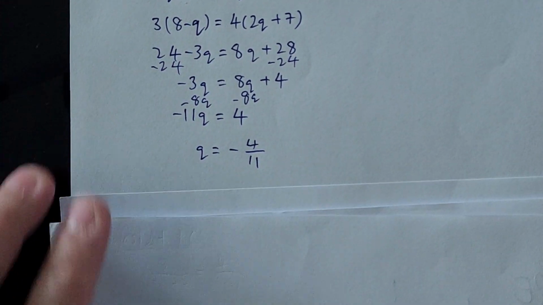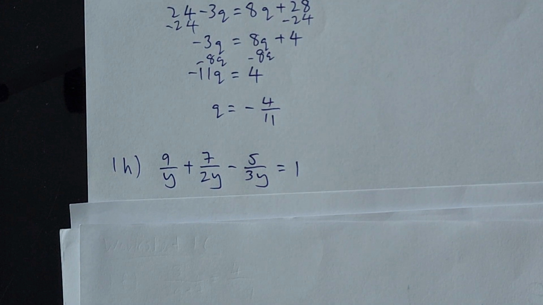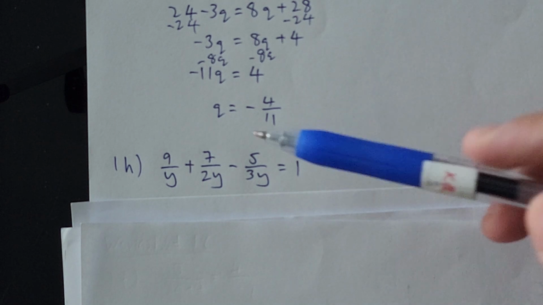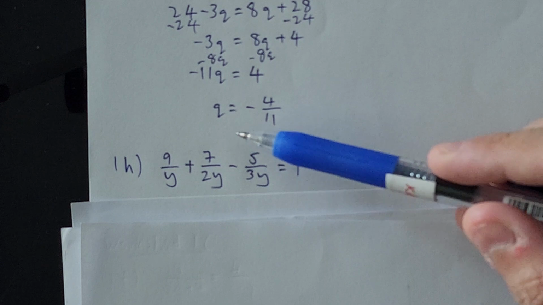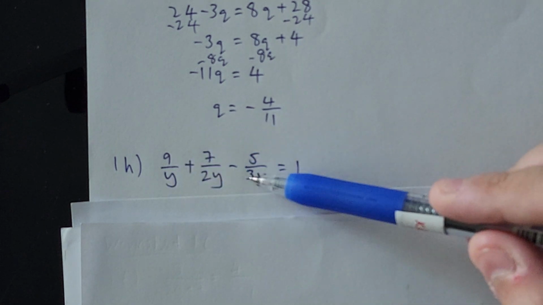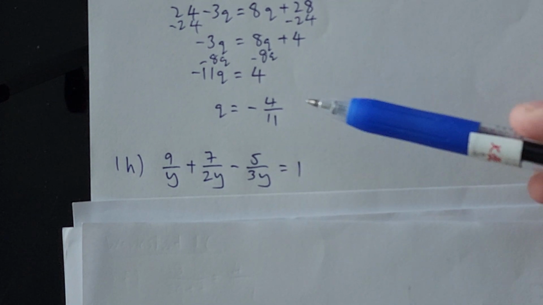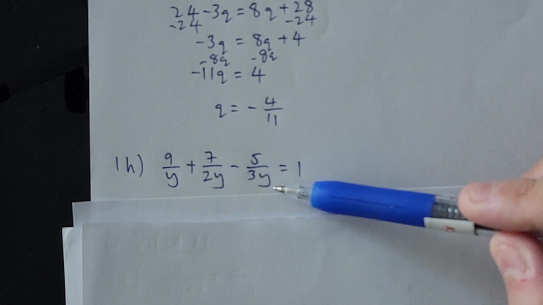Alright, next we're going to go through 1H. Now there are 3 terms here on the left hand side, but don't worry, you can still employ the same 3 steps. That means common denominator. So it's y, 2y, and 3y. Again, look at the numbers 1, 2, and 3. What is their LCM? The LCM is 6.